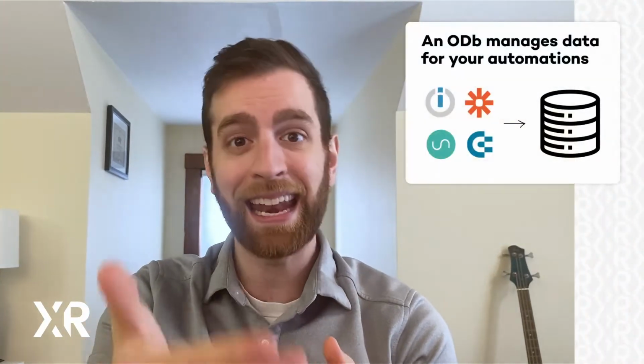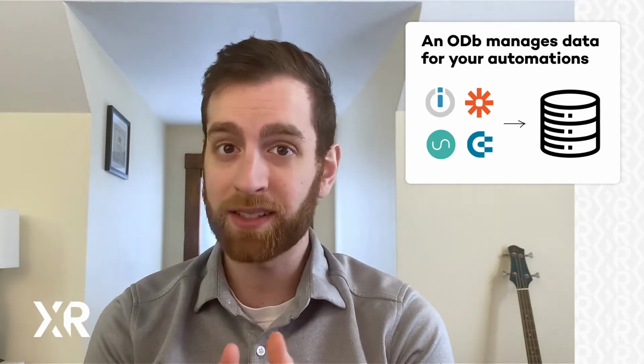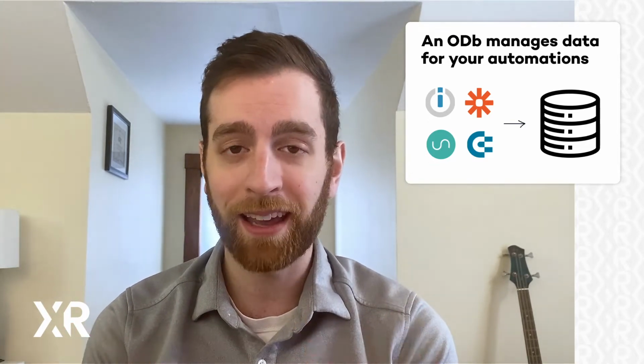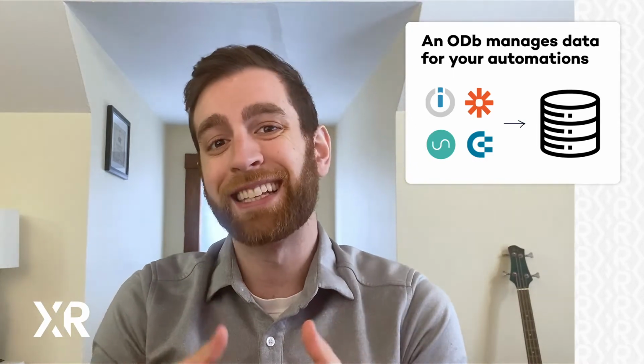So what is an operational database? Well, really simply, it manages data flow in and out of your automations. So we use a tool called Airtable because it can do a whole bunch of things that other apps can't for our operational databases. And really, the operational database extends the abilities of your automation.